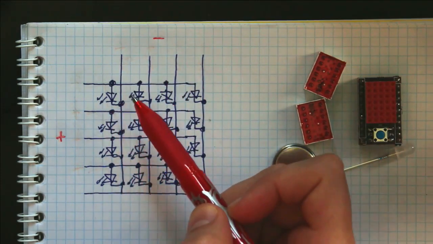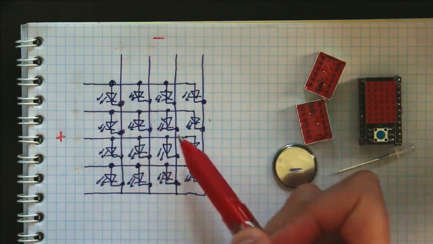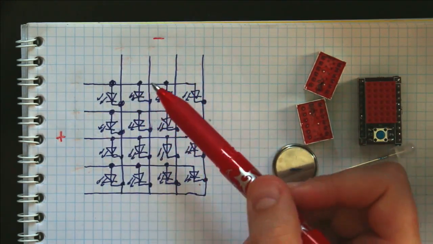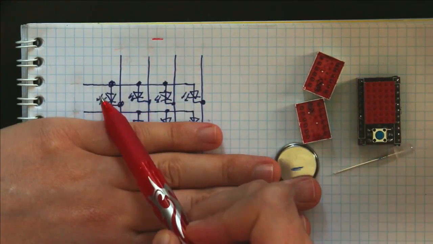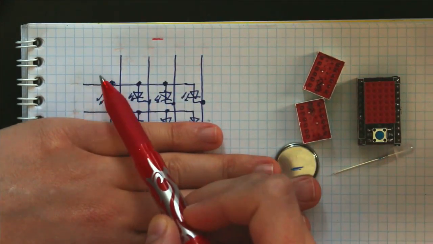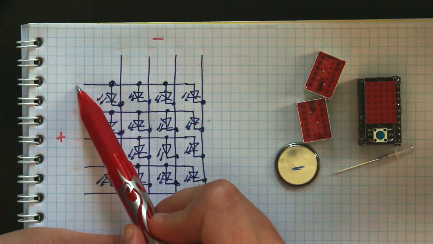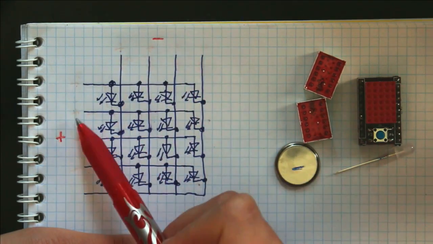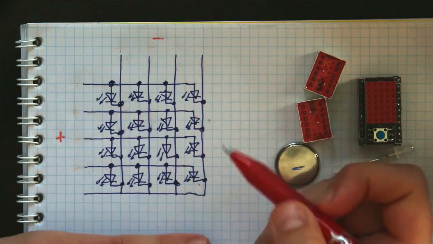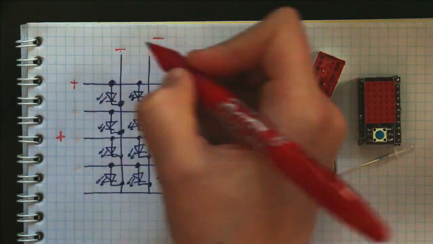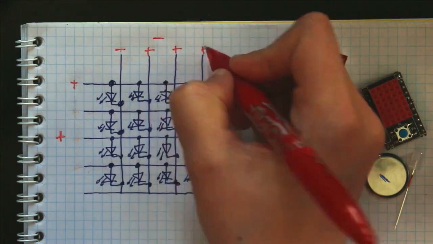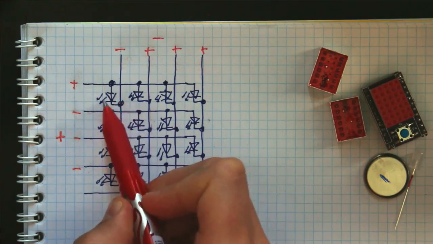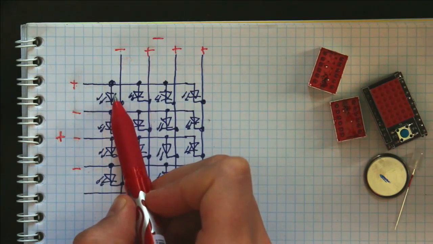So then, for example, if you wanted the diagonal to be illuminated, what you would do is control each one of these, so for example, only this LED. We would connect this part to positive, this part to negative, and connect each one of these to positive and this to negative. So plus, minus, plus, plus, plus, minus, minus, minus. And that would cause only this LED to be illuminated.